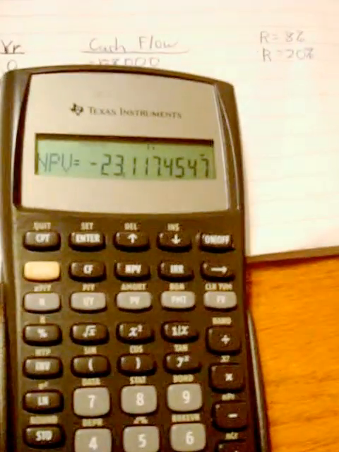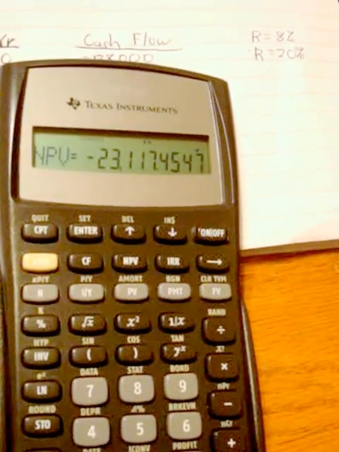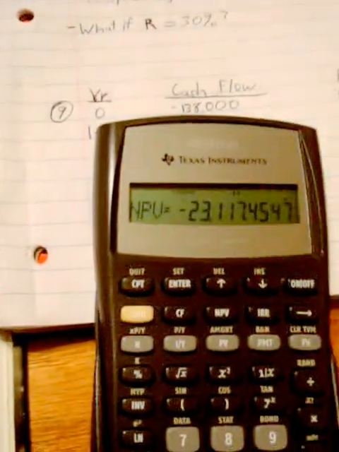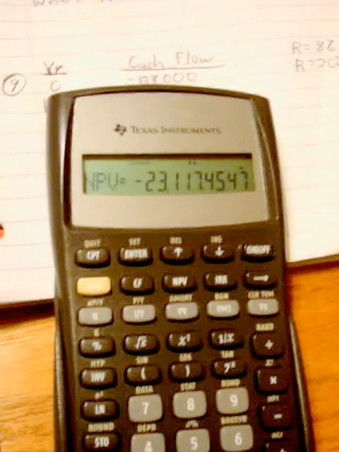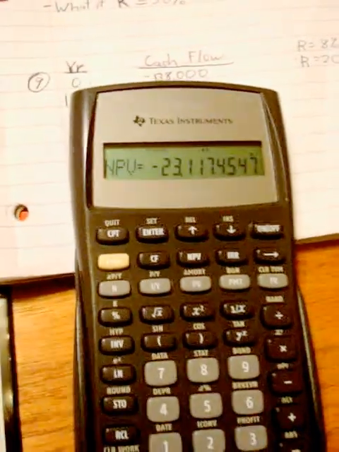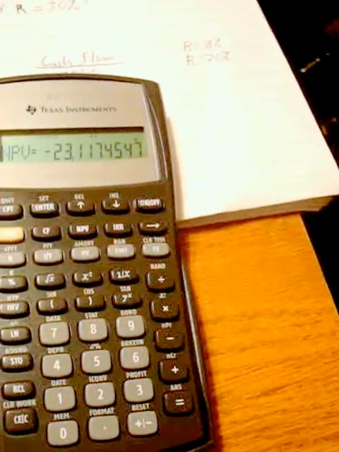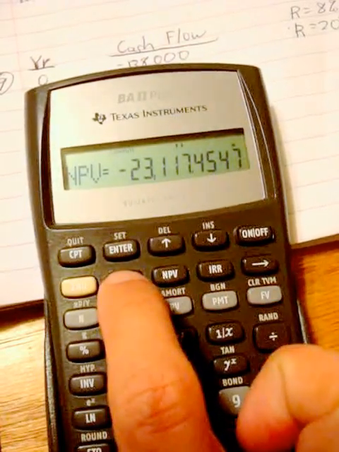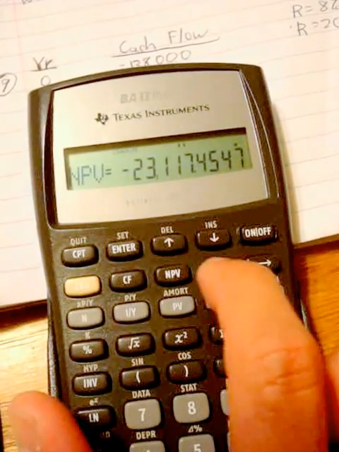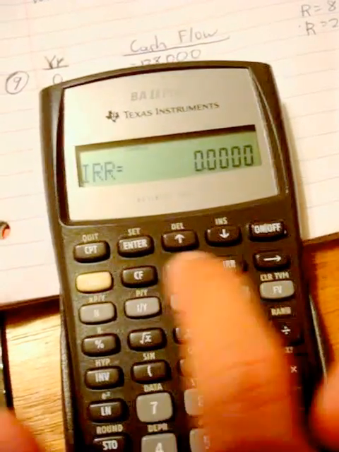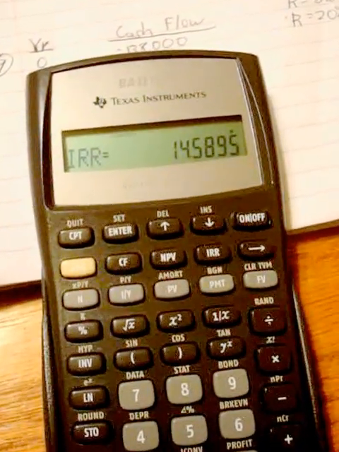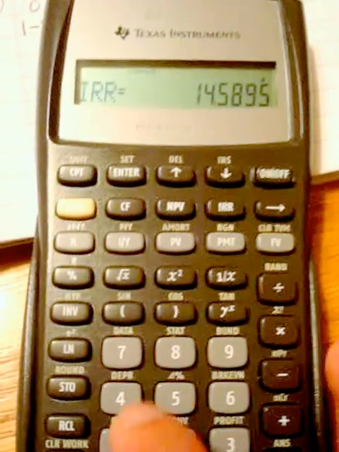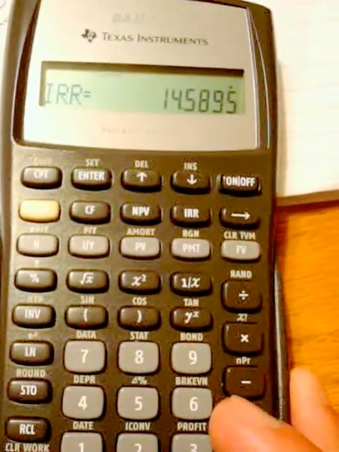Third part of the problem, last part here. At what discount rate would you be indifferent between accepting the project and rejecting it? So basically, they're asking us to find the internal rate of return, because what's going to make NPV 0? And what's the definition of IRR? That is, the discount rate that makes NPV of an investment 0, also called the discounted cash flow return. So here's how you do it. You've entered in all these cash flows already. You push IRR, which is right here, and then you push compute. And that comes up to 14.59%. So our internal rate of return is 14.59%.